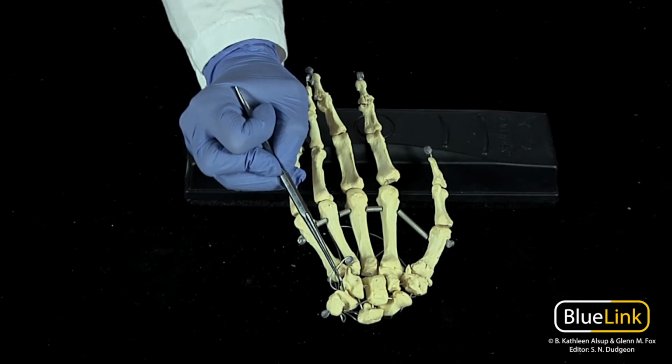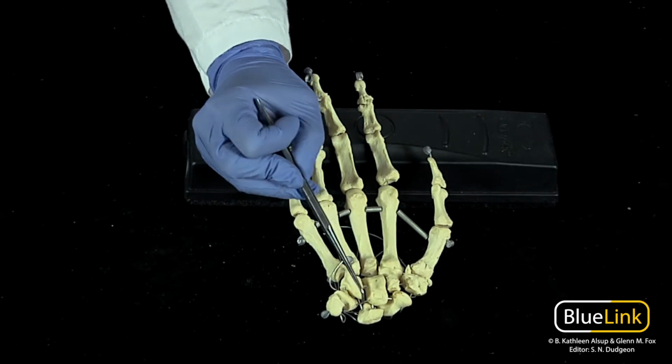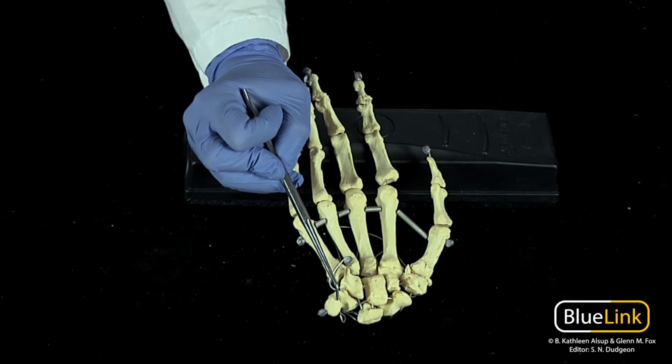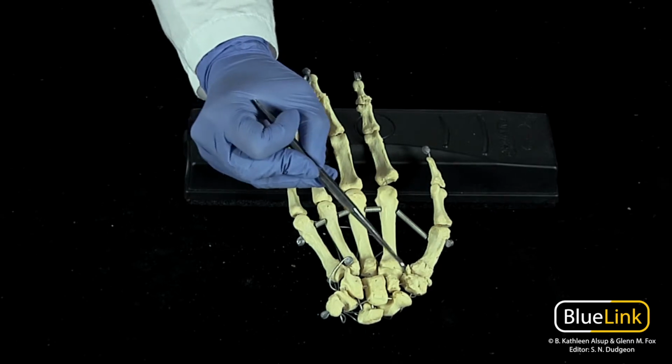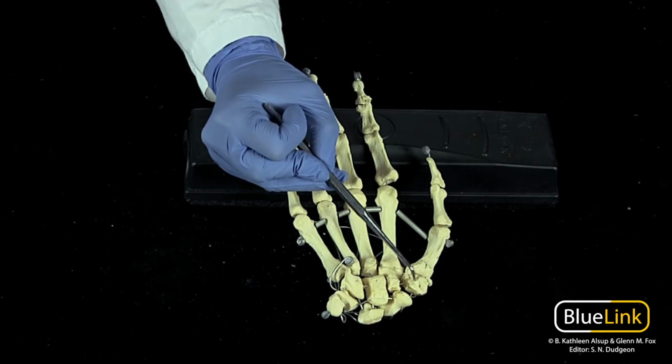Okay, the most medial of the proximal row is your triquetrum. This is also part of that radiocarpal joint, so also articulating with the radius. And sitting on top of it is the pisiform. The pisiform is an example of a sesamoid bone, and it's going to form within the tendon of your flexor carpi ulnaris muscle.